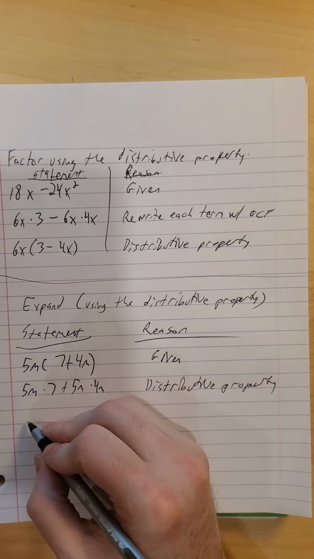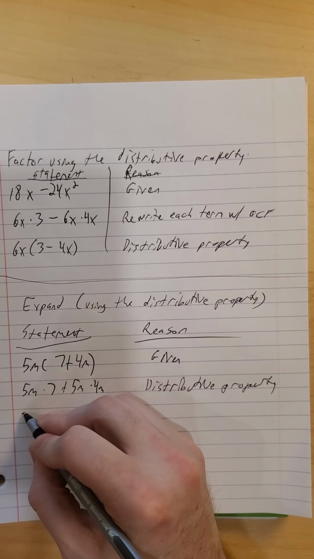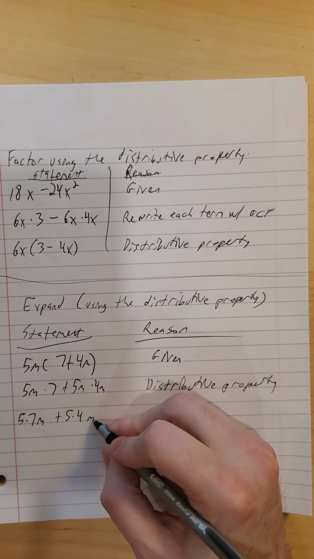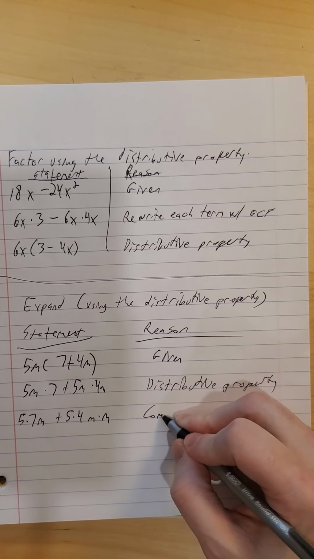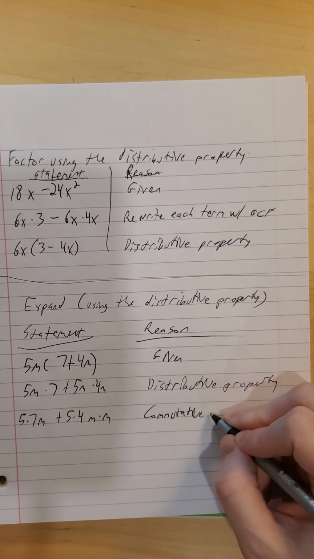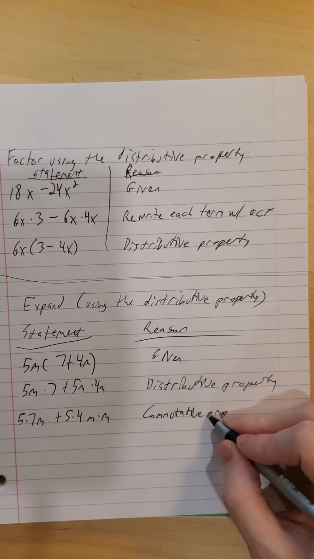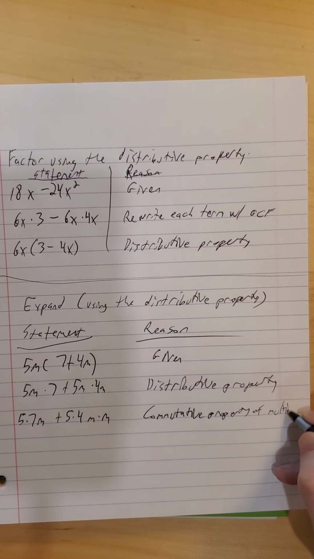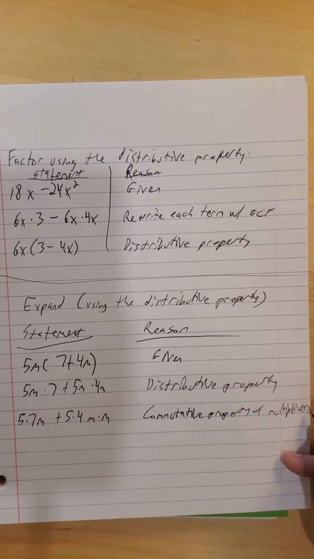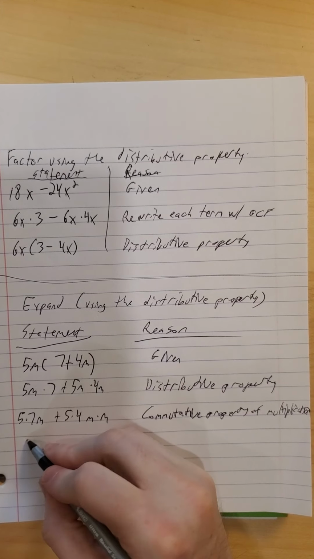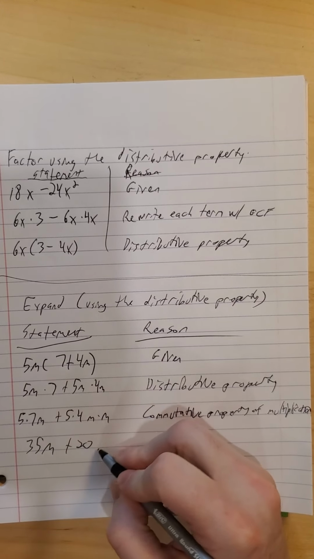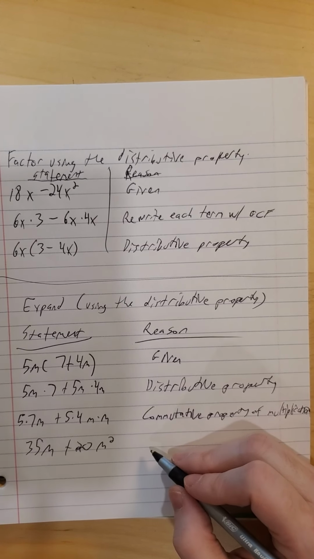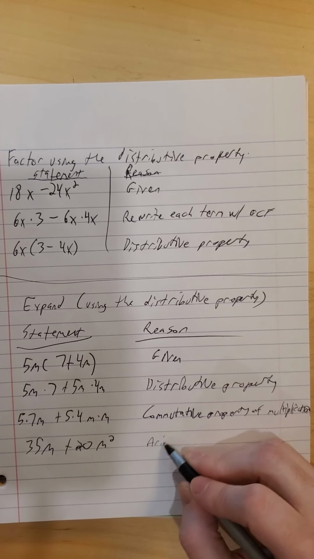And then we're using the commutative property of multiplication to change up the order. So commutative property specifically of multiplication. So we have 35m plus 20 times m squared. So at that point, we're just doing the arithmetic.